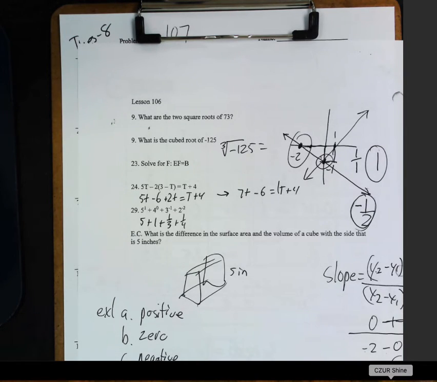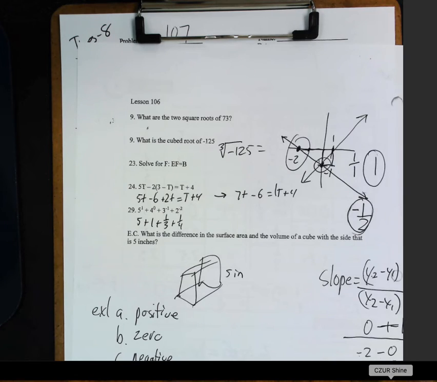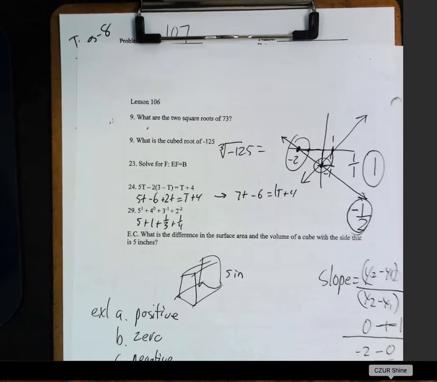It intersects at 3, 1: over 3, up 1. So it intersects at 3, 1, definitely. Give me another place where it hits the corner. It intersects at -1, 0. Good, except you said them backwards. It intersects at 0, -1.